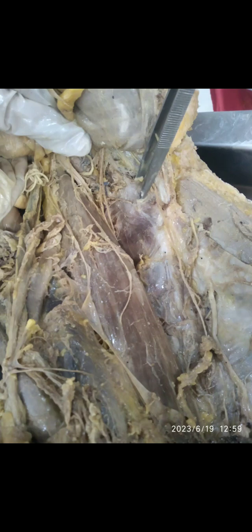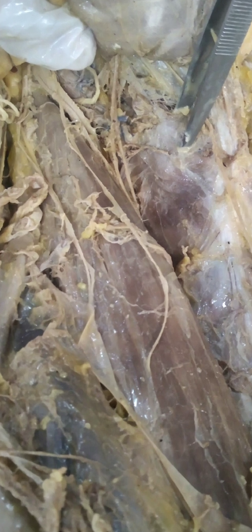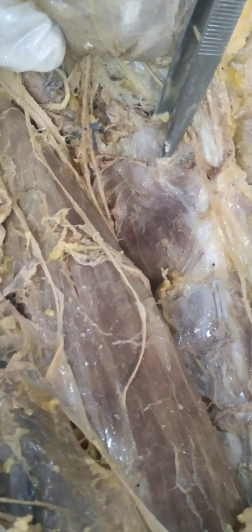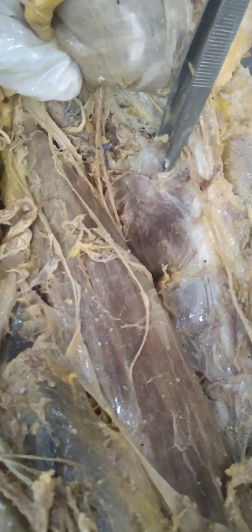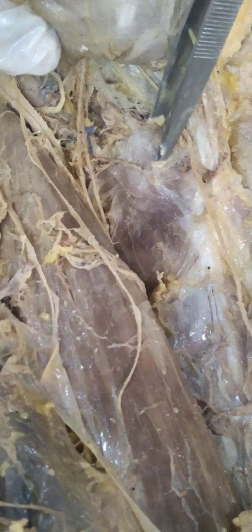Here today we are able to see a muscle in the posterior abdominal wall. What is pointed by the thumb is psoas major in front of the lumbar vertebral column. But today we are going to deal with this muscle which is roughly quadrilateral. By the tip of the pointer it is pointed. It is a quadrilateral muscle of the posterior abdominal wall.